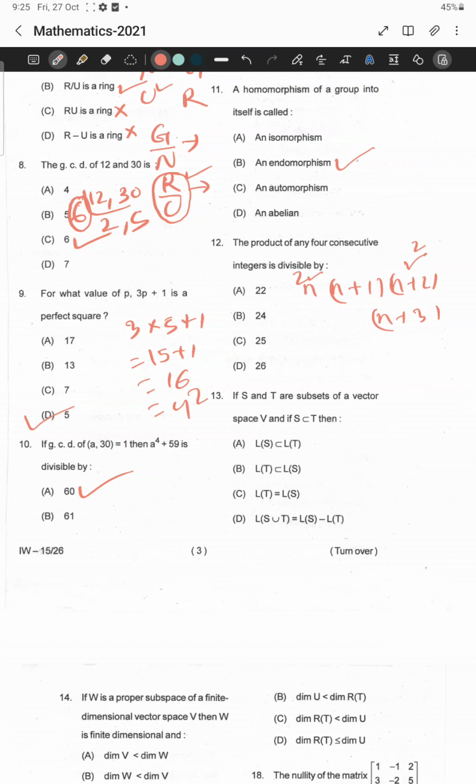Let us verify the options. In 22 there is only the factor 2. 22 can be written as 11 into 2, but here the factor is only 2 and not 4, so this cannot be true. In 25 there is no factor 4. And in 26 there is only the factor 2, it can be written as 13 into 2 only, not 4. So 26 is also not true, but 24 has factor 4. This is the only choice. So the answer is 24.